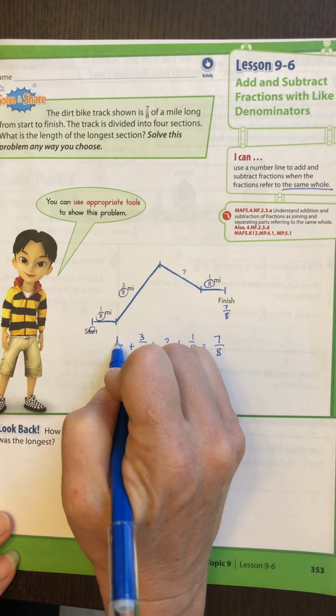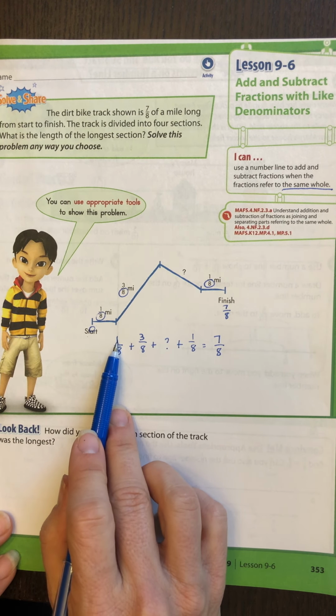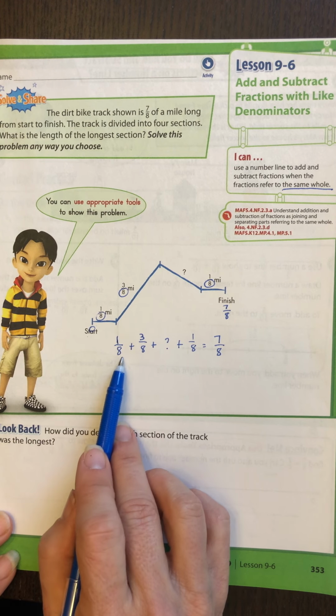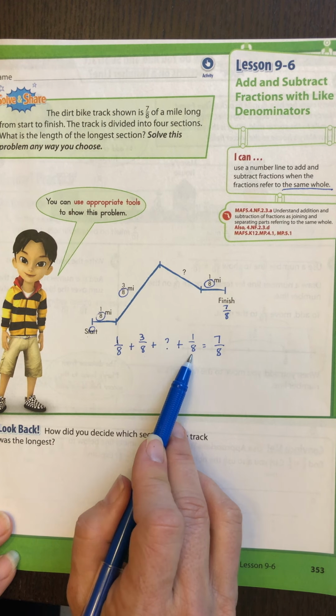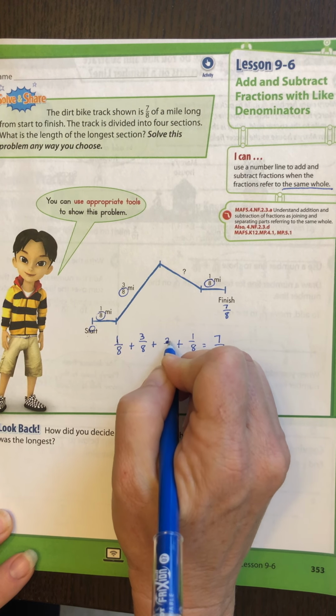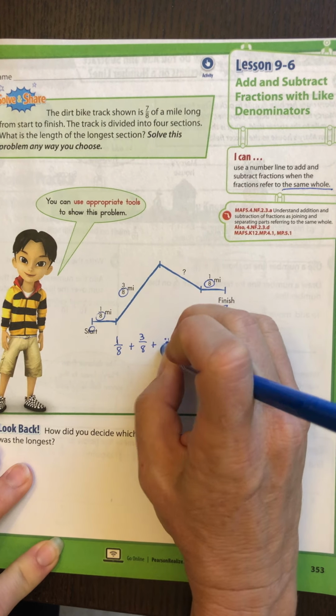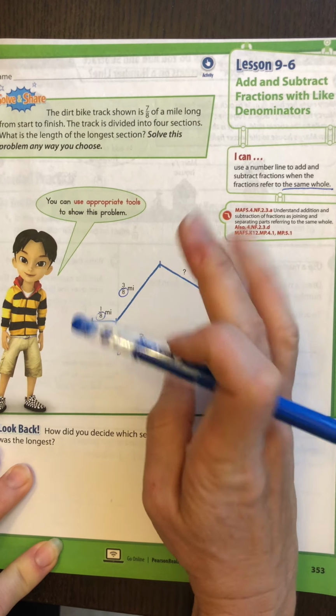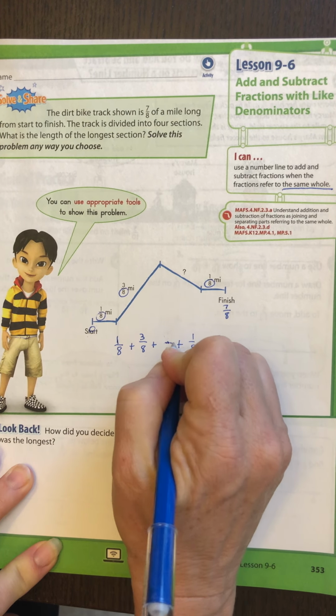So if we are adding, we've learned that we can add when we have all the same size parts. So we do know that this question mark, that looks like a 2 then, is eighths. We just don't know how many eighths.